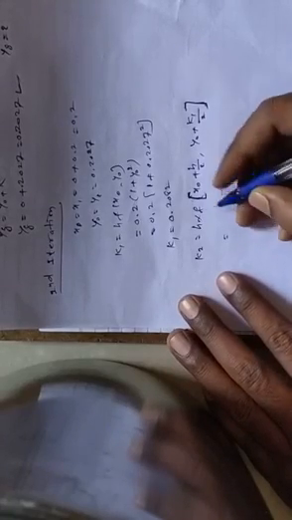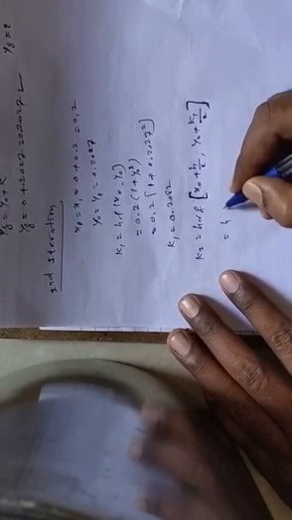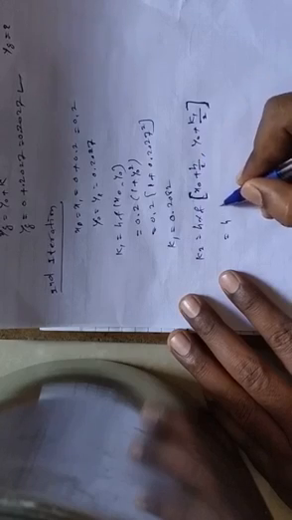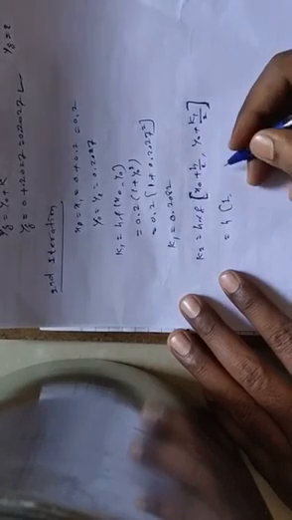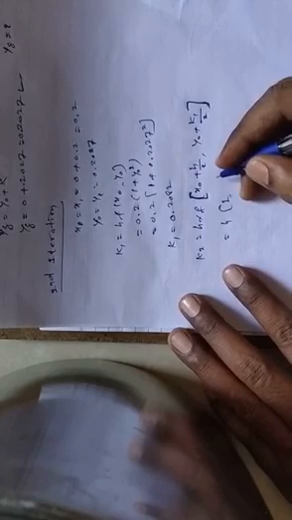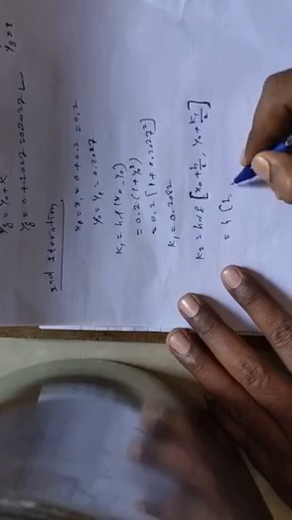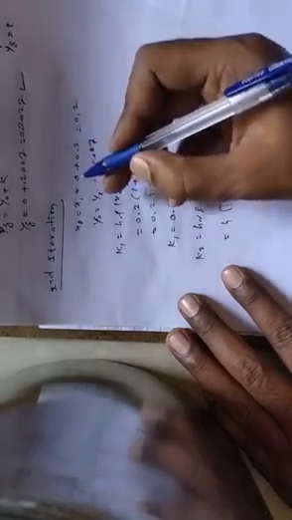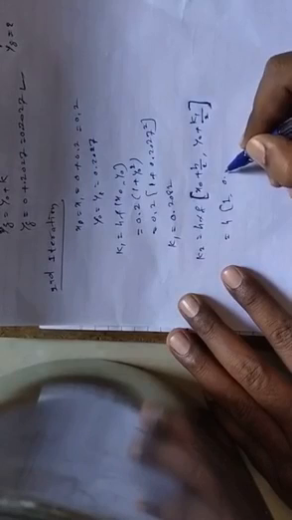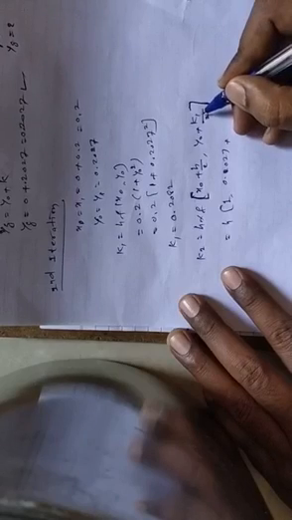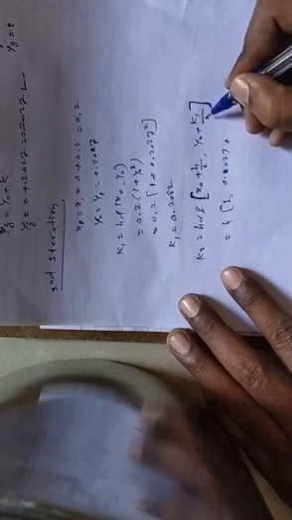So k2 equal to h into f of x0 plus h by 2. x0 is 0, h is 0.2 by 2, which means you will get this value as 0.1. And then y0. What is the value of y0 here? y0 means 0.2027 plus k1 by 2. What is the value of k1 by 2?